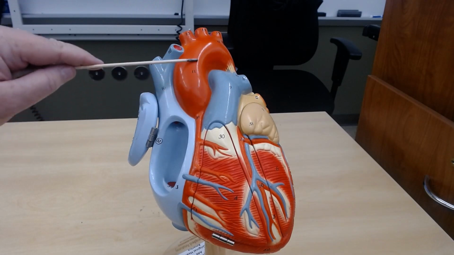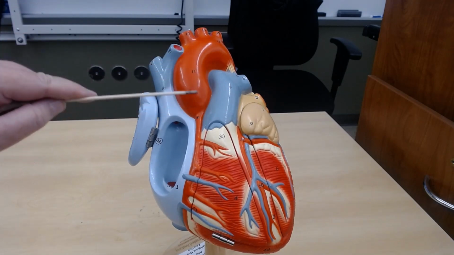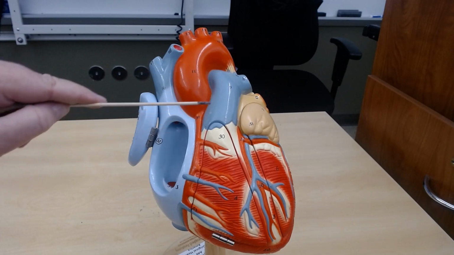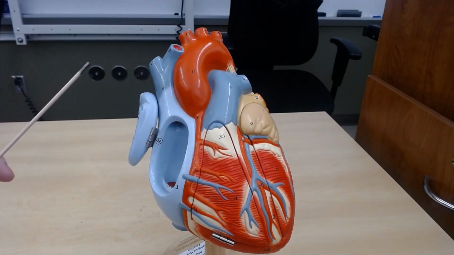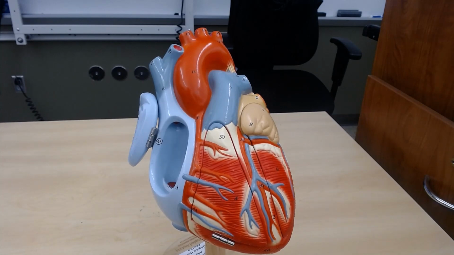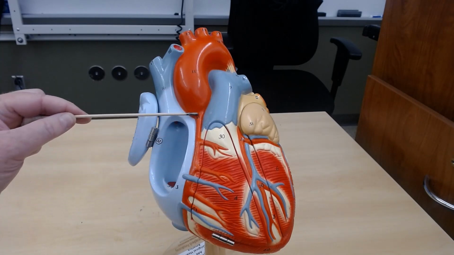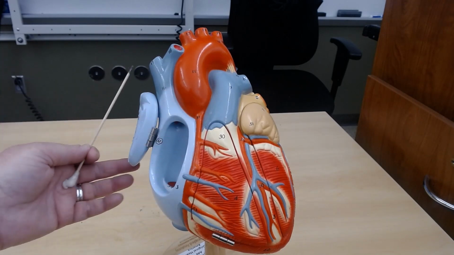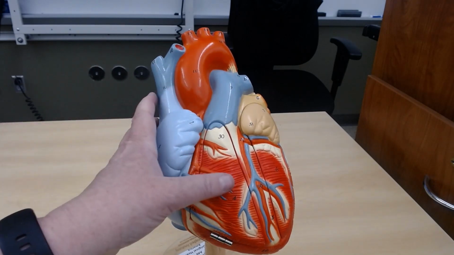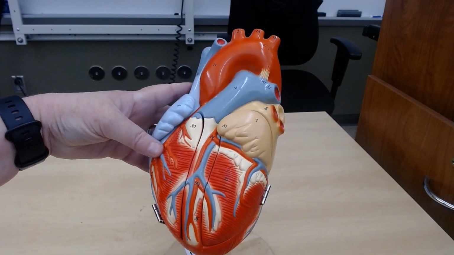But the first branches that I have coming off of the ascending aorta are actually the right and left coronary arteries. The coronary arteries supply the heart itself with blood, because just like everything else in the body, the heart needs blood too. Here at 31, this entire structure is the right coronary artery. Now, the left coronary artery is a little more interesting.